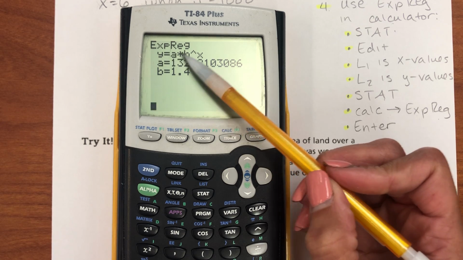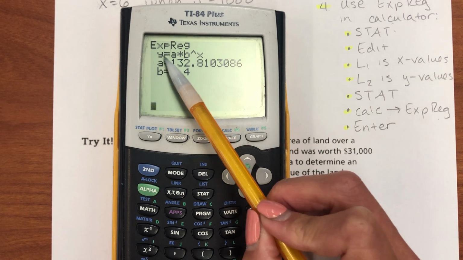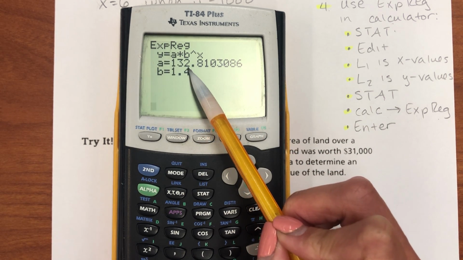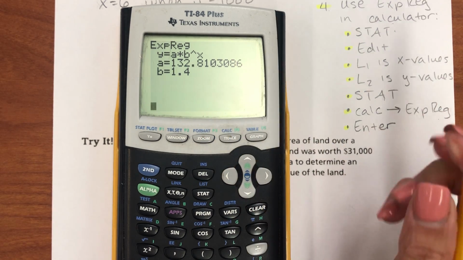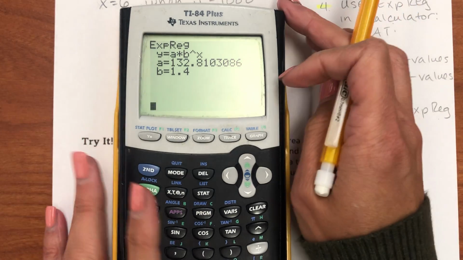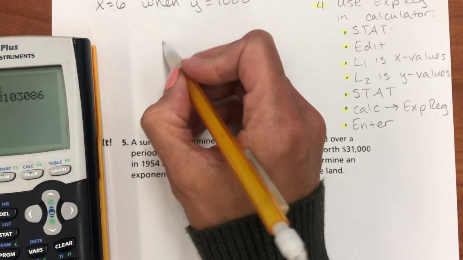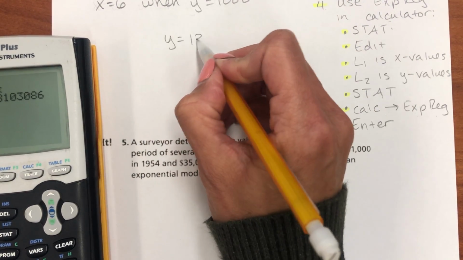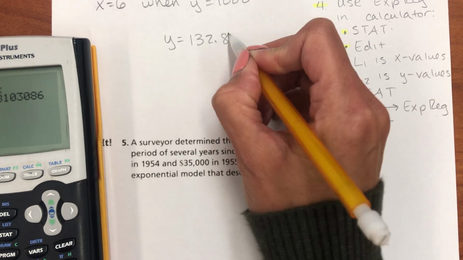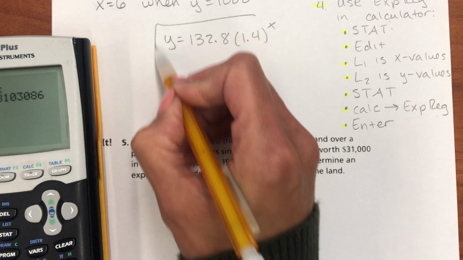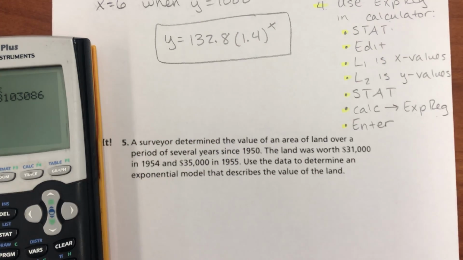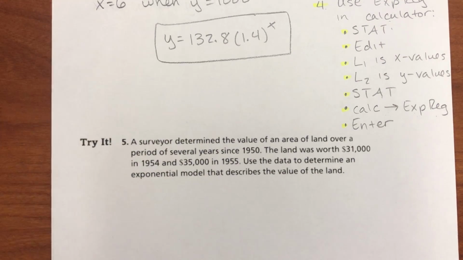So just plug those in for a and b. So y equals 132.8 times 1.4 to the x, and that is your model. All right, go ahead, pause the video, and you try one on your own. Do the try it 5.